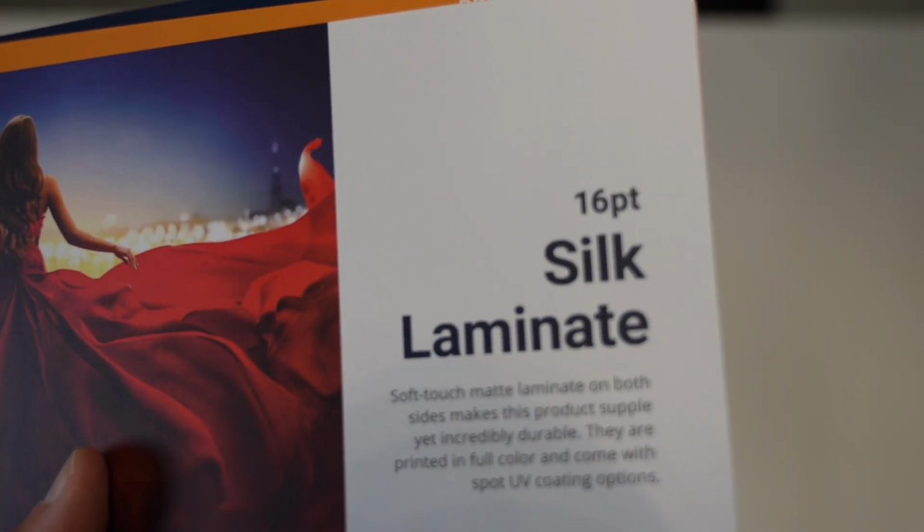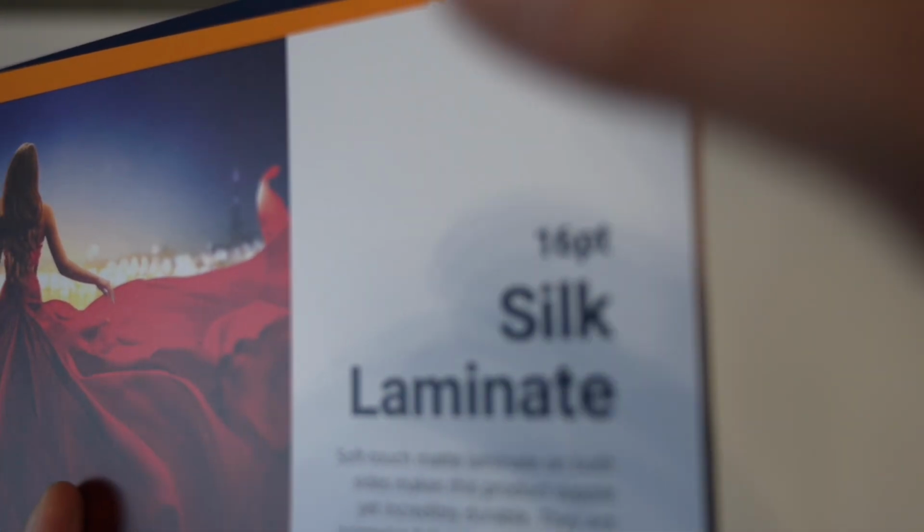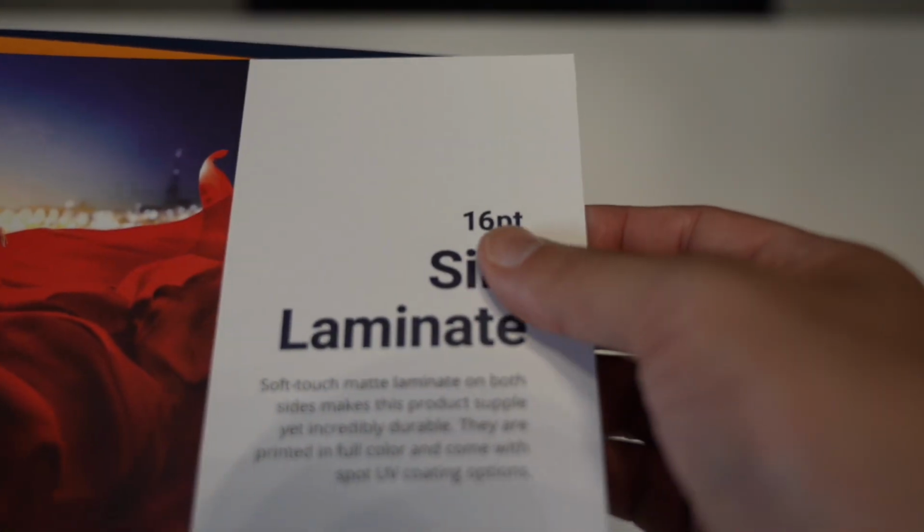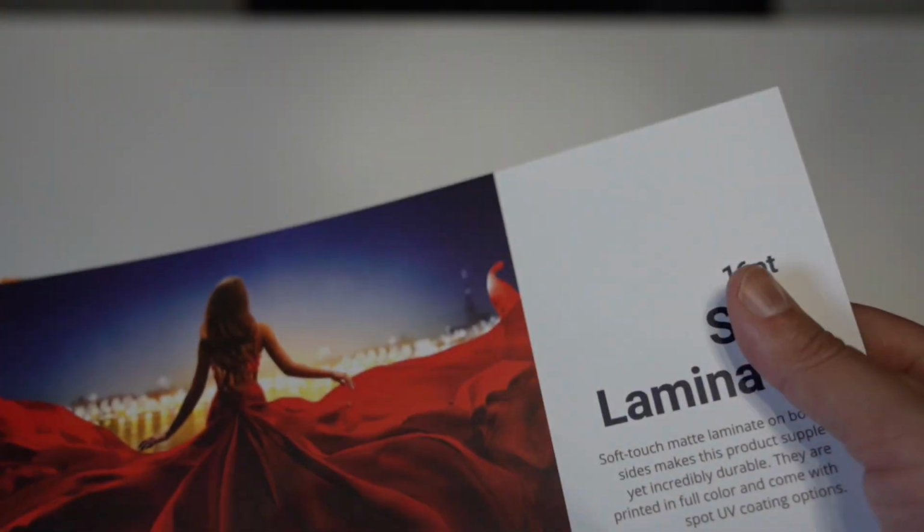So if I bring this in, let's see, it's more of a feeling of the material than the look, but there's a little shimmer, right? But the feeling is definitely something that you notice.